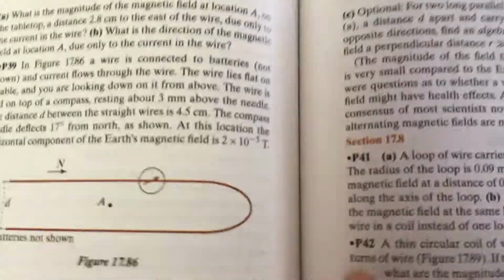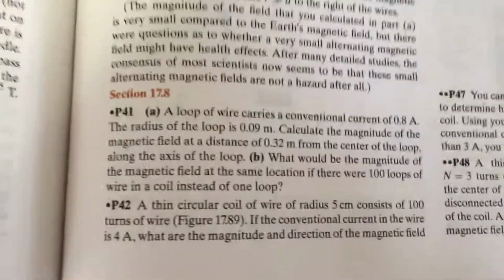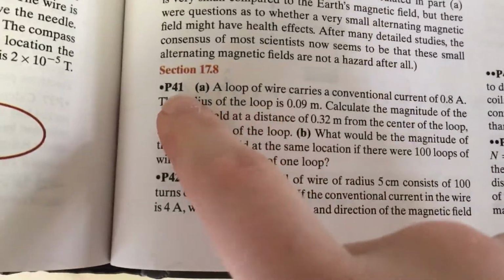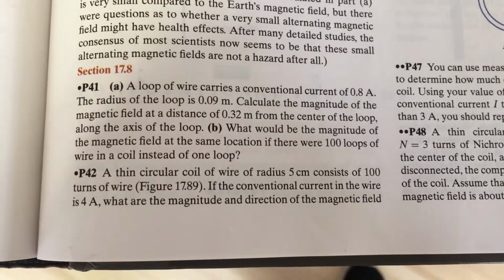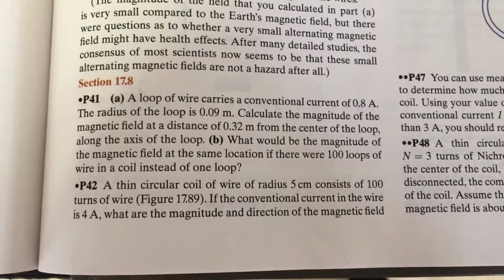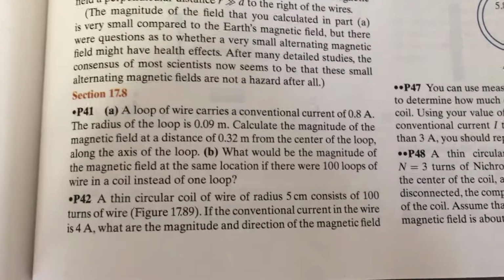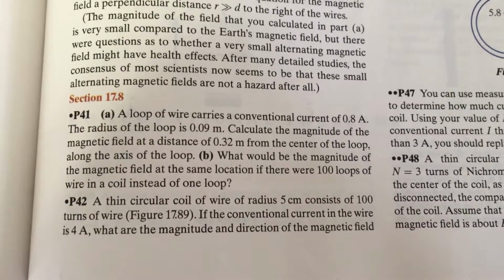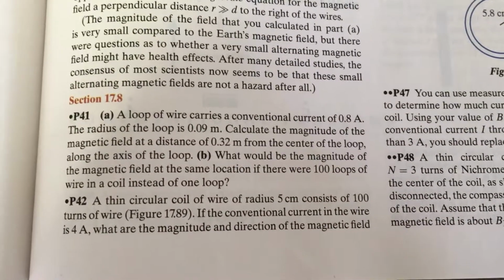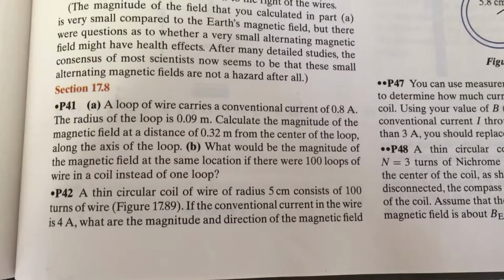To move on, I also completed 2 problems. The first being something simple, problem 41. A loop of wire carries a conventional current of 0.8 amps. The radius of the loop is 0.09 meters. Calculate the magnitude of the magnetic field at a distance of 0.32 meters from the center of the loop along the axis of the loop.